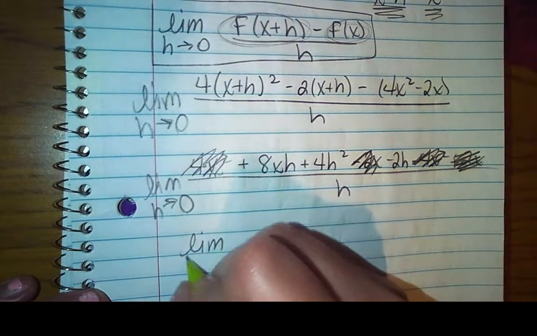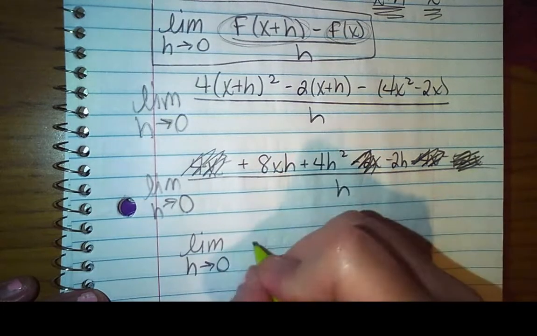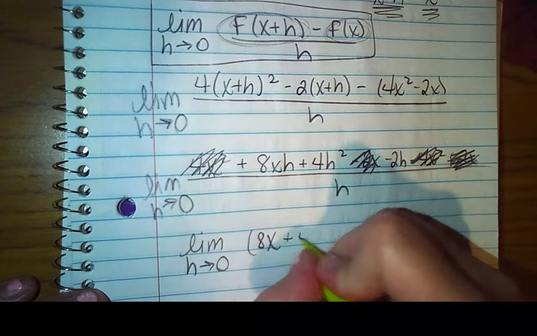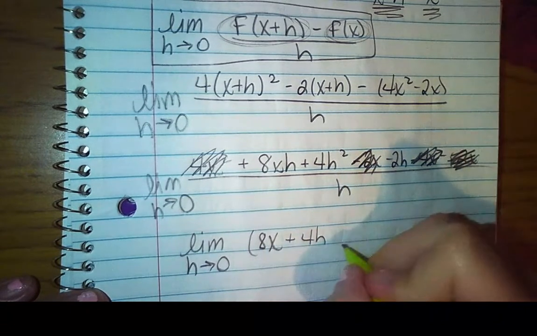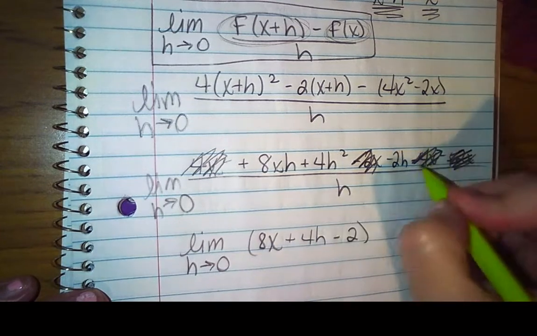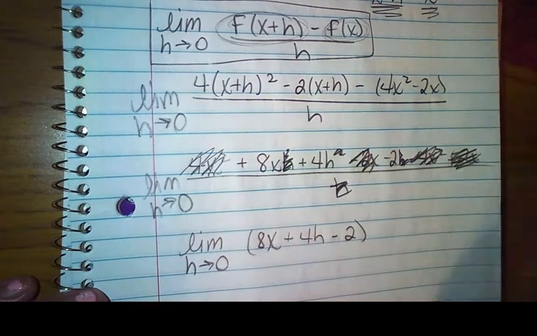So I'll have the limit as h approaches 0 of, kill that h. So I have 8x. Kill one of those h's. So I have a 4h. And then minus 2. And then that h reduced. So that's gone, that's gone, that's gone, and that's gone.